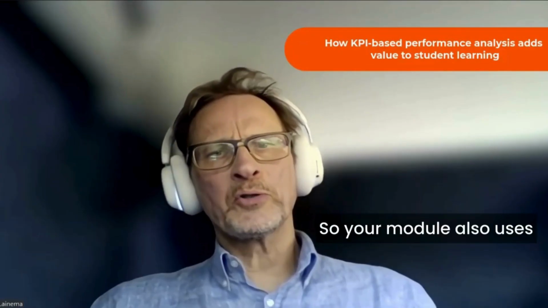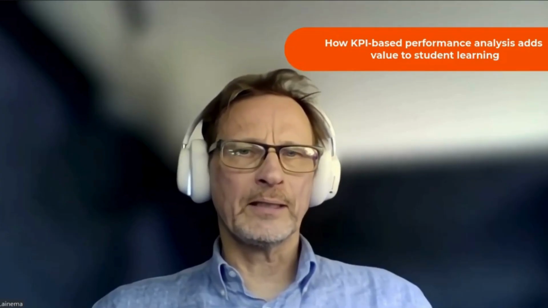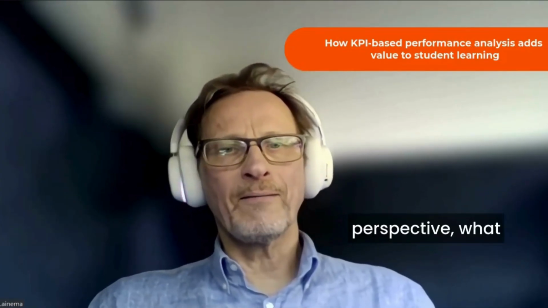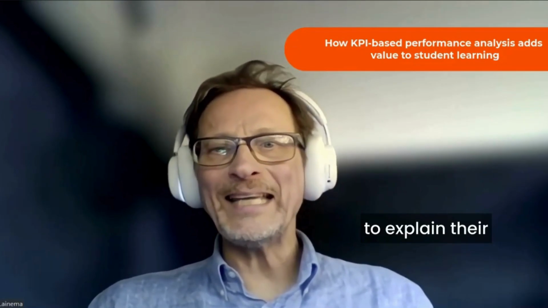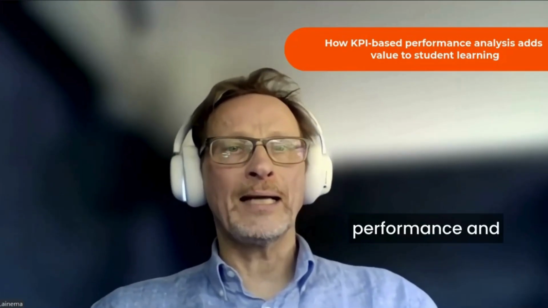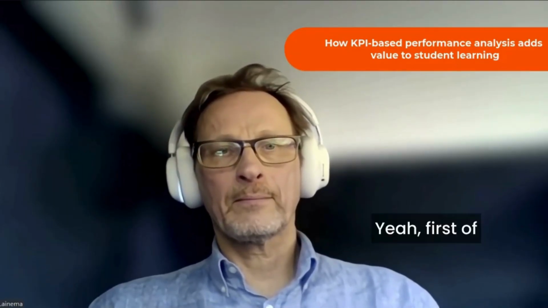Your module also uses key performance indicators and business intelligence for performance analysis. From a learning perspective, what value comes from students having to explain their performance and to benchmark it against the other student teams? Yeah, first of all, I think it's nice for the students to work with a dashboard because we teach them how to create dashboards. So I think it's a good experience for them to look at dashboards and see what you can learn from them.